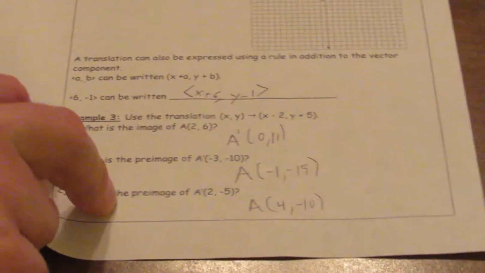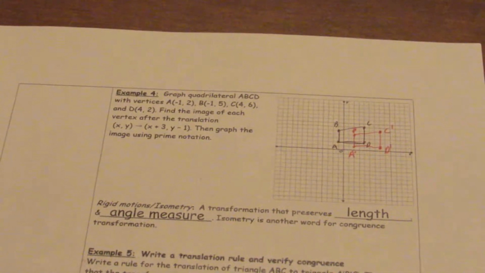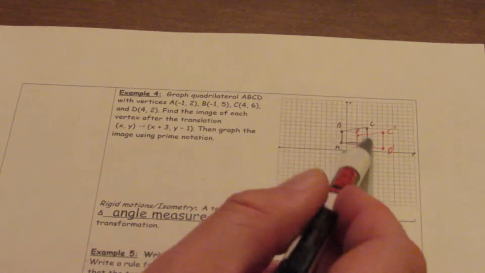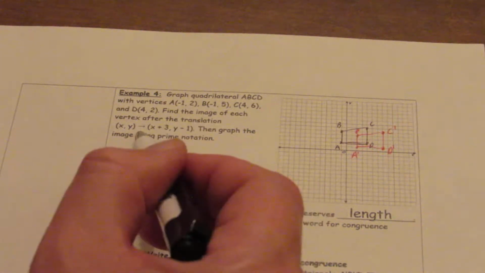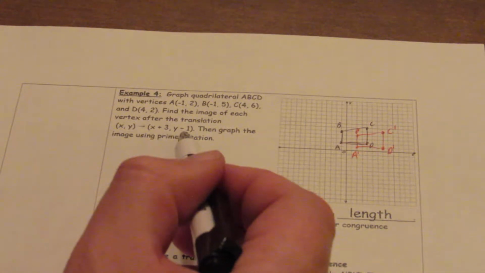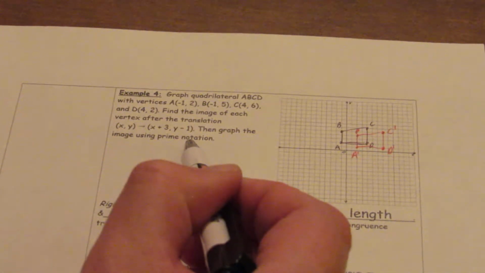Then example 4. Okay. Says graph the quadrilateral ABCD, okay, which again is here in black. All right, find the image of each vertex after the translation xy to x plus 3, y minus 1. Then graph the image using prime notation.